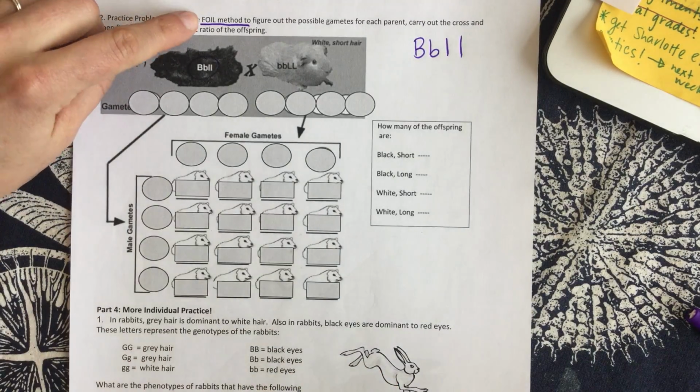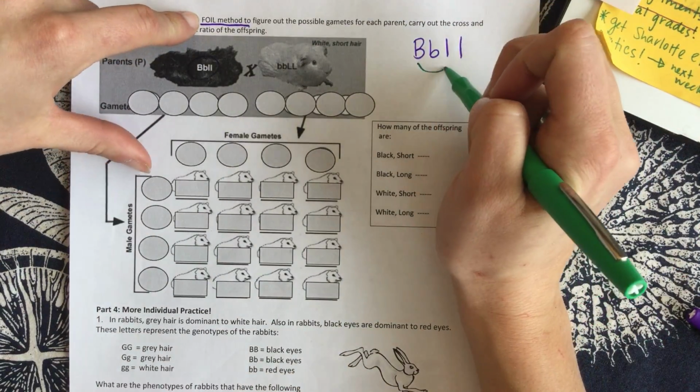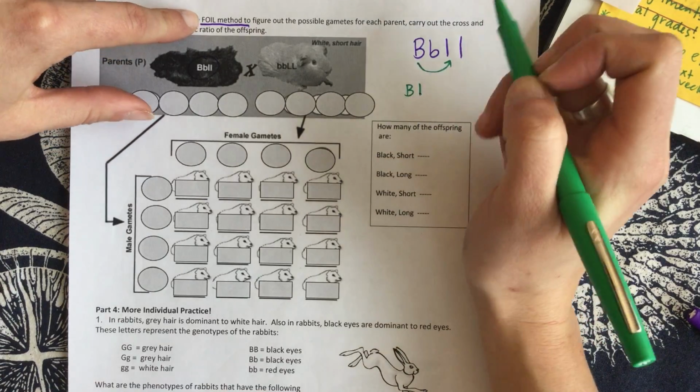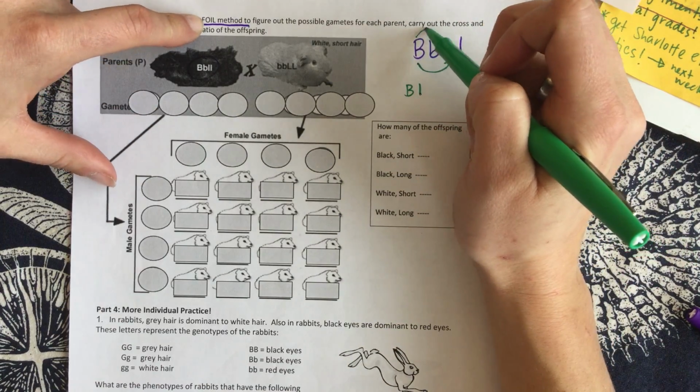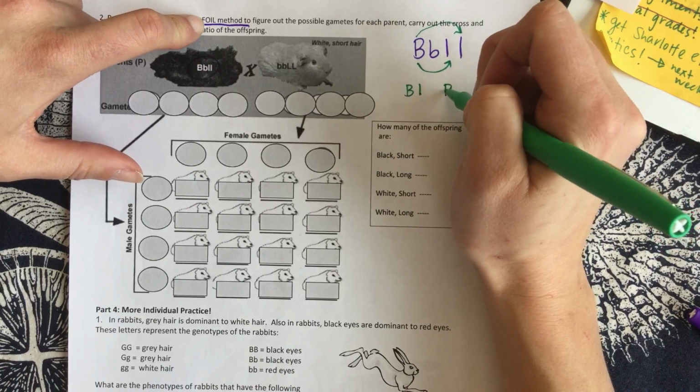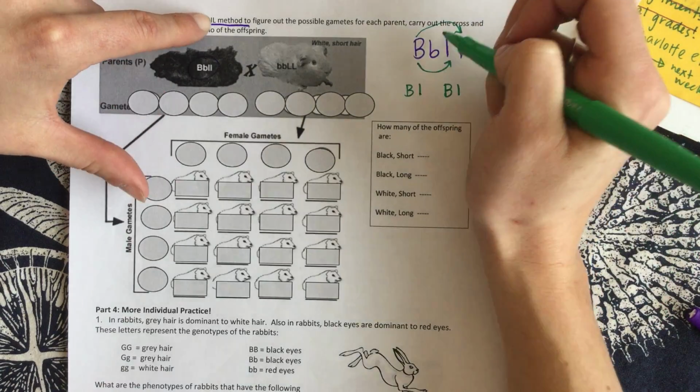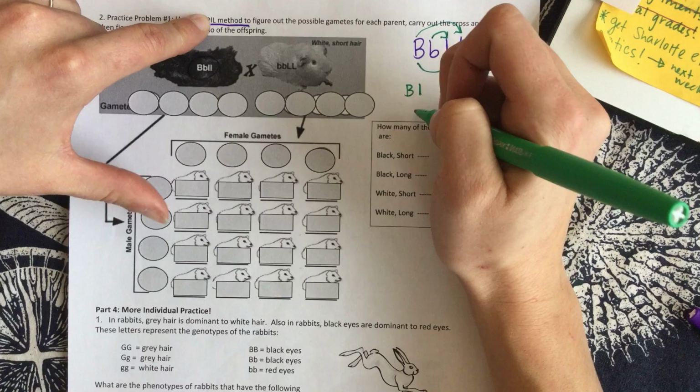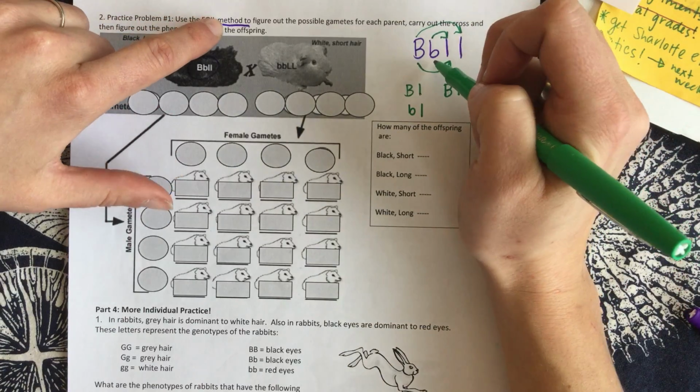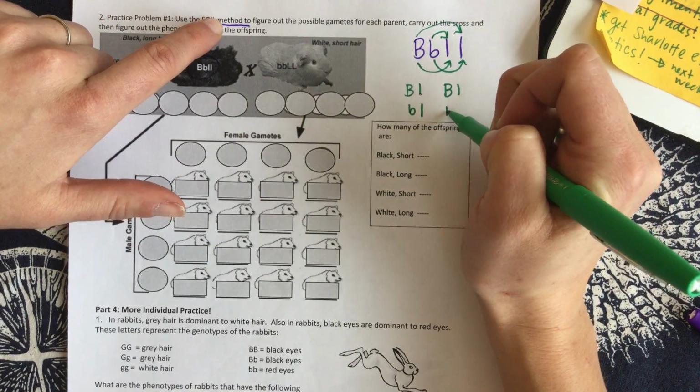through FOIL. F stands for first. First B, first L. O stands for outside. Outside B, outside L. I stands for inside. Inside B, inside L. L stands for last. Last B, last L.